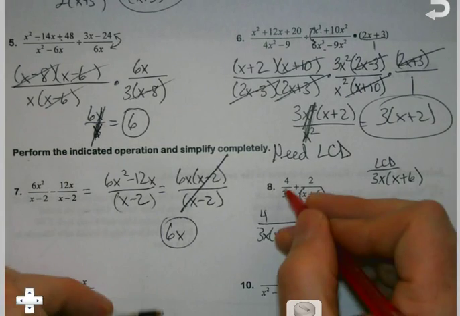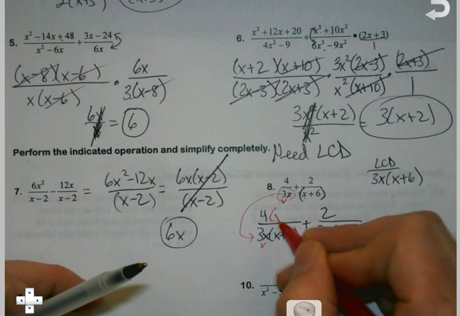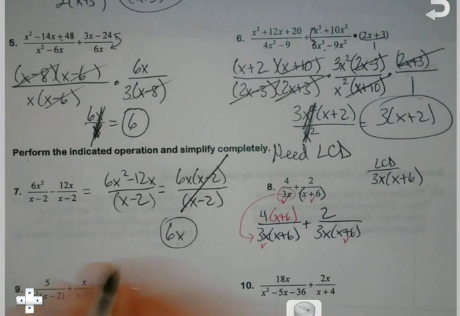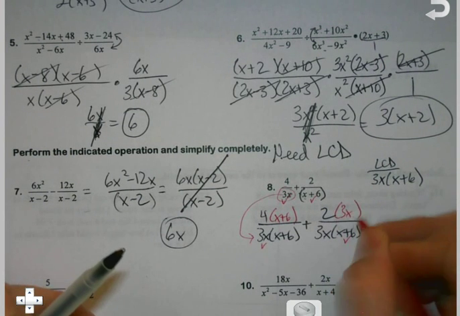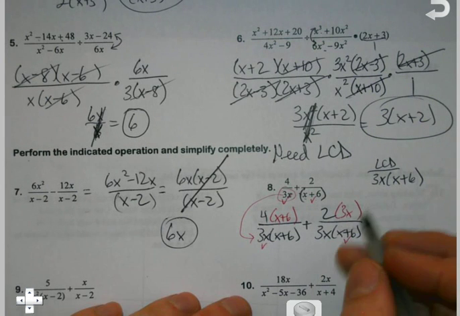And now it's just builder mode, like we've been in for like a week. Got the 3x, need the x plus 6. Got the x plus 6, need the 3x. These are not the ones where you get to wipe out the denominator. That's only with equations, that's only with equals. Oh, please, please don't do that on these because I will deduct points.